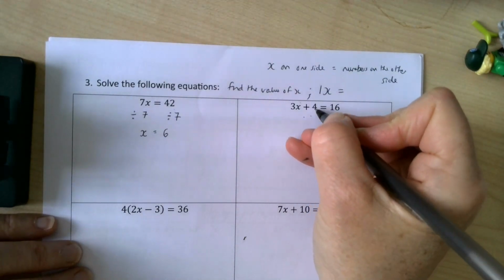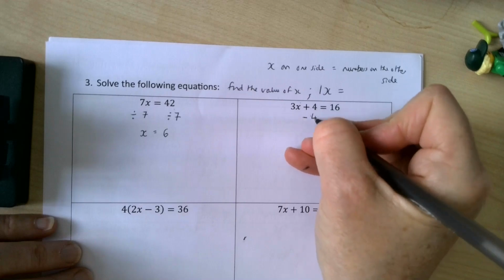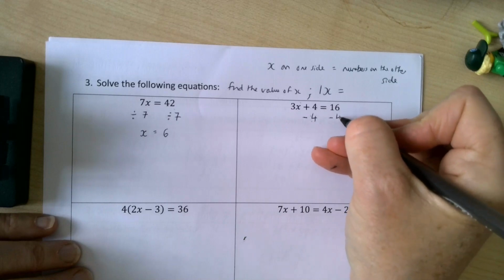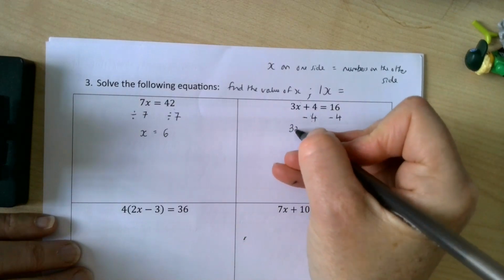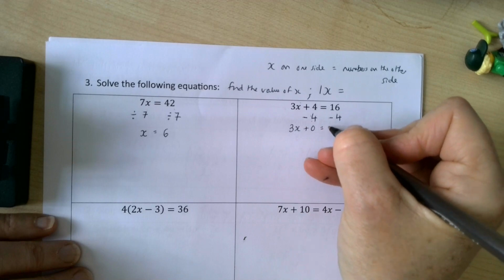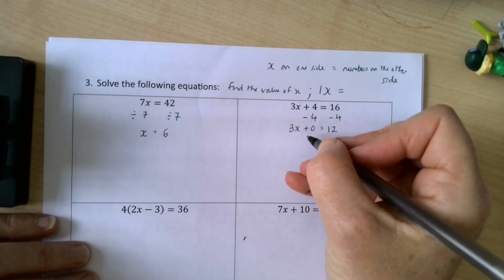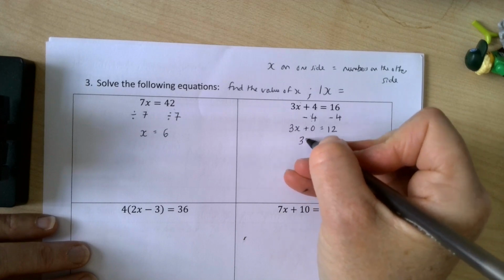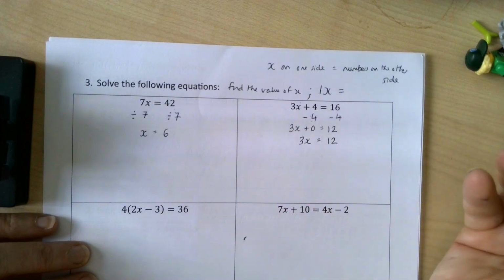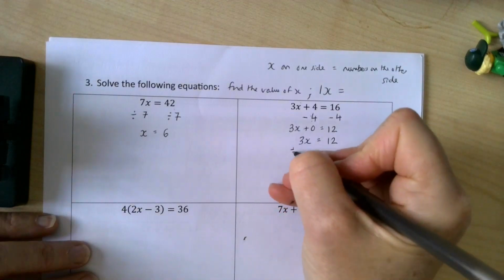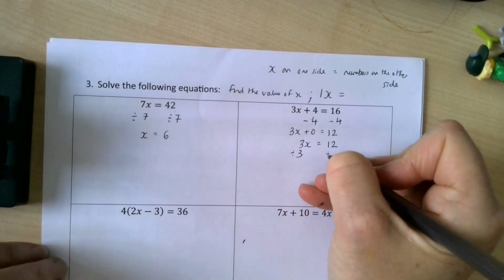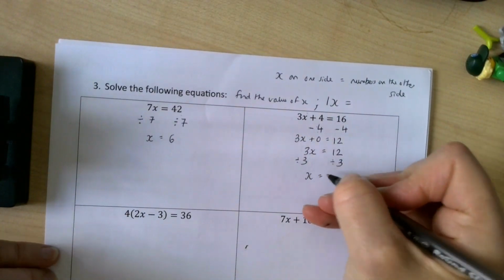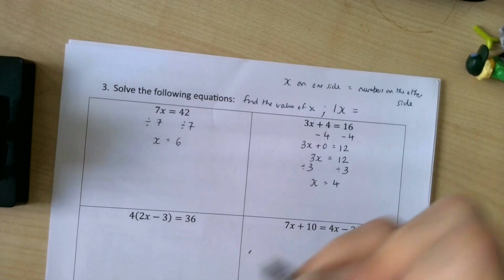It's a plus 4. I need to subtract 4 from it because plus 4 minus 4 equals 0. If I do minus 4 there, I do minus 4 here. So what I have is 3x plus 0 is equal to 12. But adding nothing onto something doesn't change anything. So I can get rid of that 0 and say that's the same as 3x is equal to 12. Now I can divide both sides by 3, just like I did over here. Divided by 7, I'm dividing by 3. 3x divided by 3 is x, and 12 divided by 3 is 4.